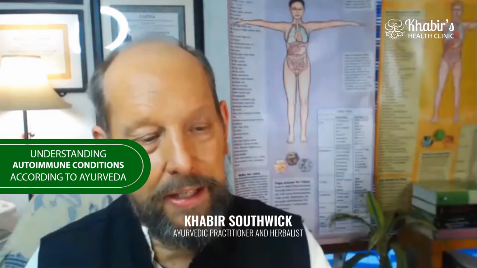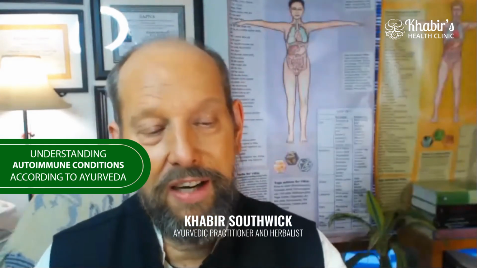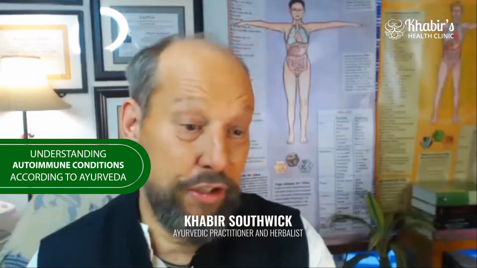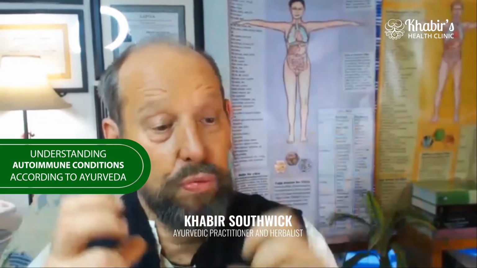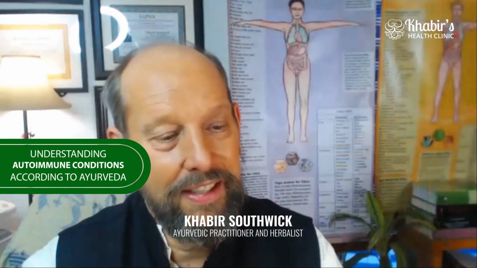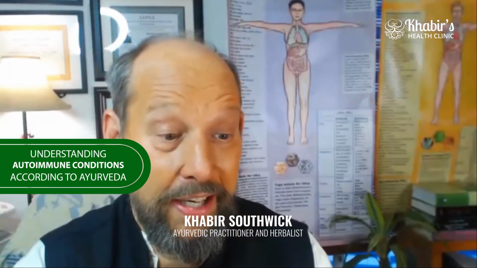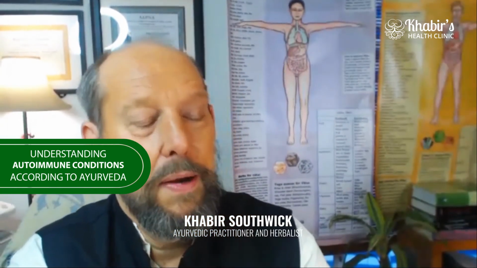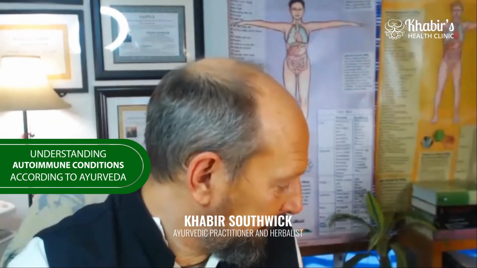But this is Amlaki Rasayana, the dried juice of the amla, not the dried powder. They squeeze the amla juice and let it dry, and the little stuff that remains on top of the juice after you dry it is called Amlaki Rasayana. It's a little expensive, but it's very good for modulating the immune system.